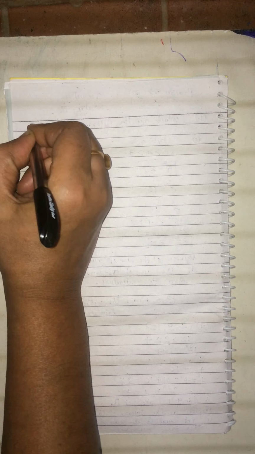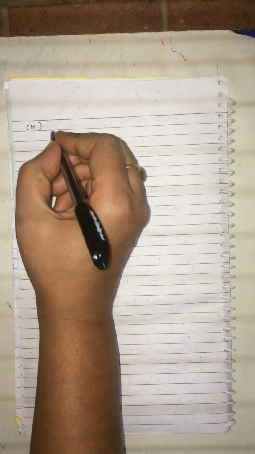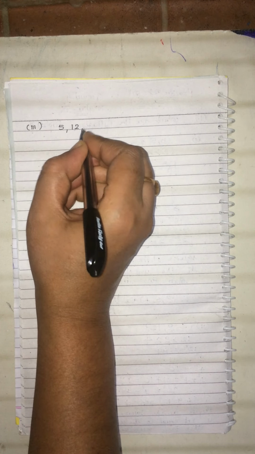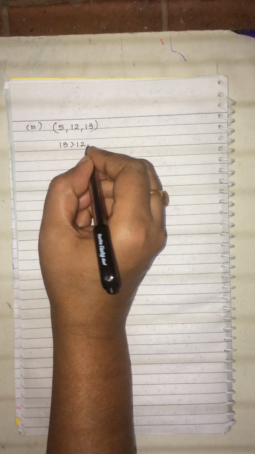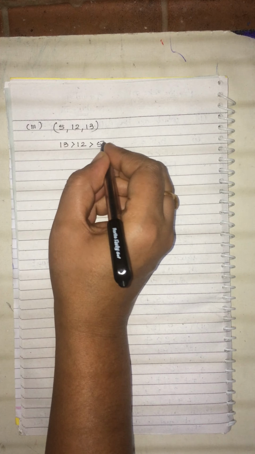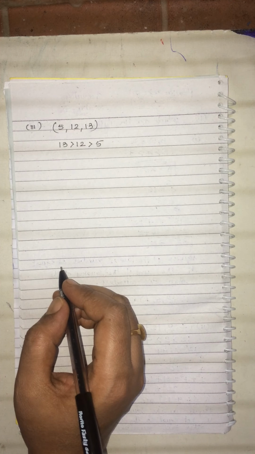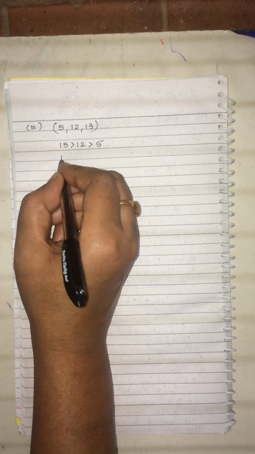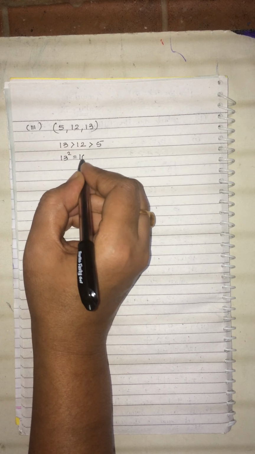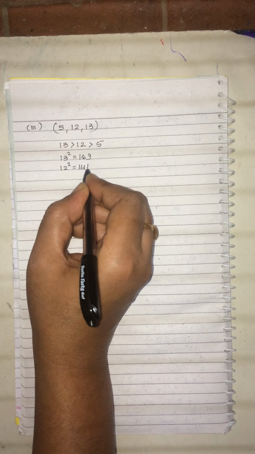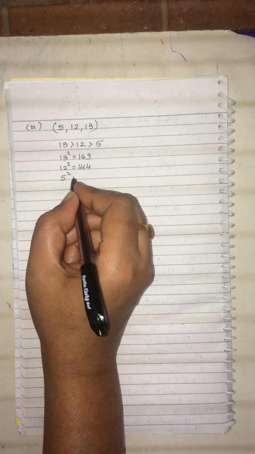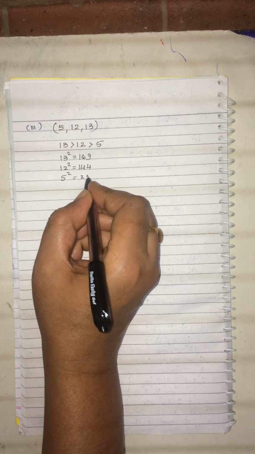So let us see the third one. The question is given as 5, 12 and 13. First of all, let us write in the descending order: 13, 12 and 5. Now find the square of the largest number. 13 the square is 169, 12 the square is 144, and 5 the square is 25.